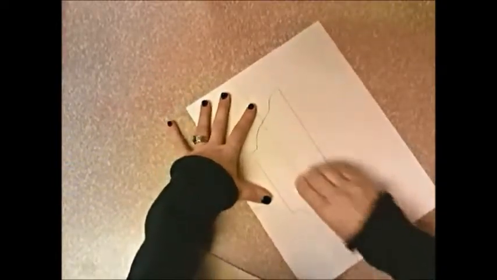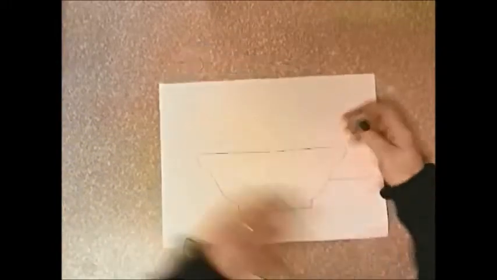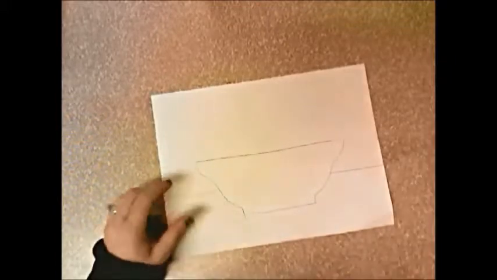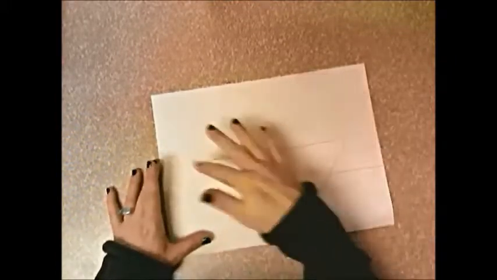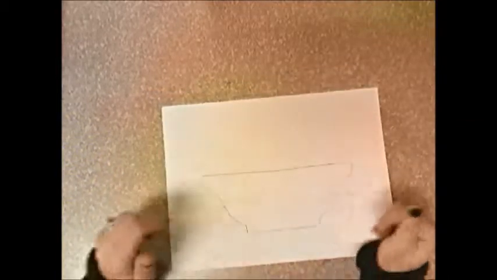Now if you want to draw your own shape for your bowl, go right ahead. You do not have to use the pattern at all. You can draw your own. It can be more round. Make sure it has a somewhat flat bottom for it to sit on the table. If it was a complete circle or a complete semicircle, that wouldn't look very realistic. It would look like the bowl would rock around.